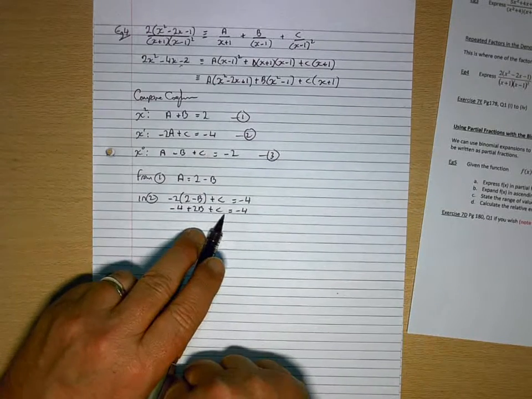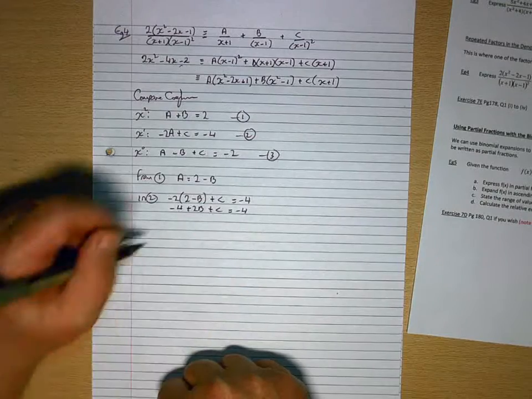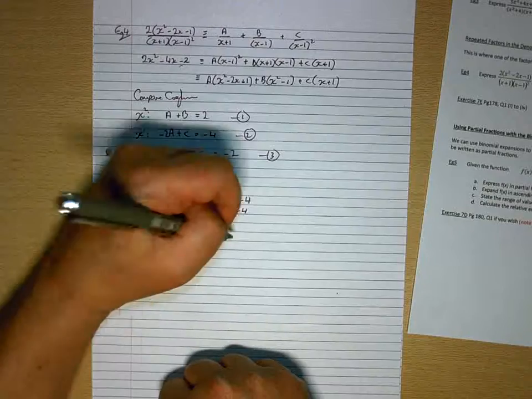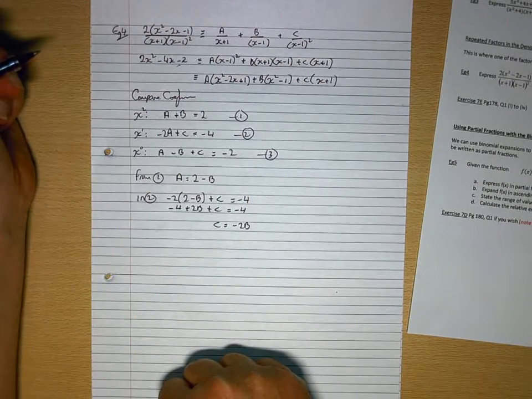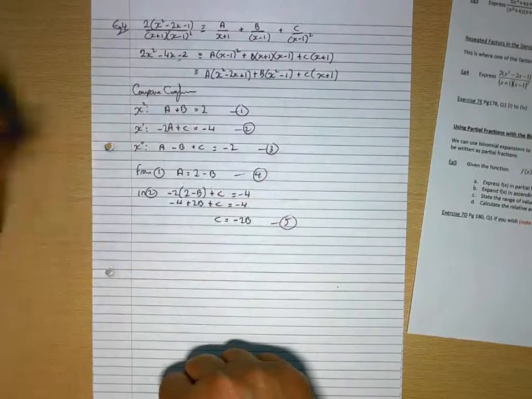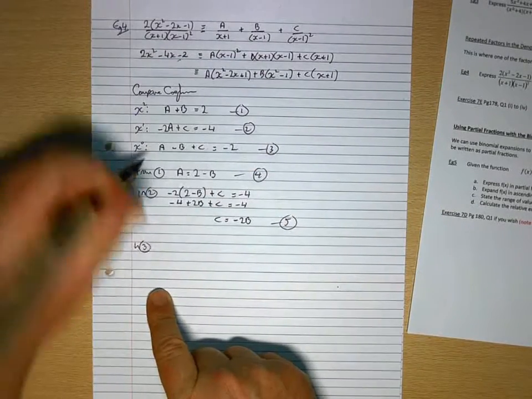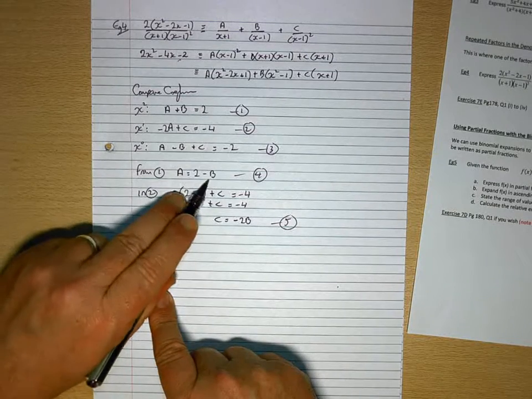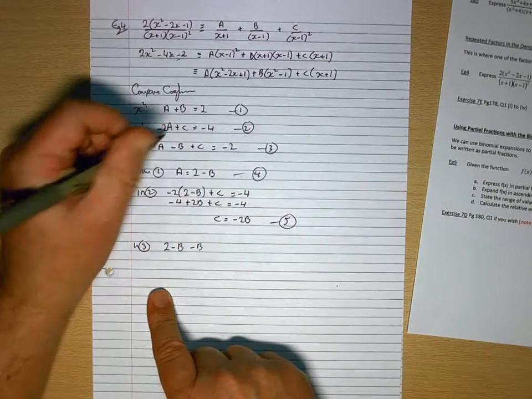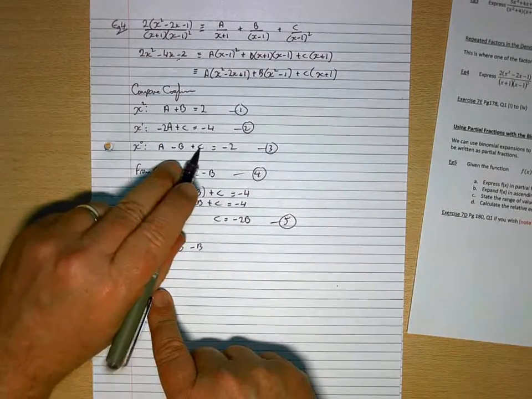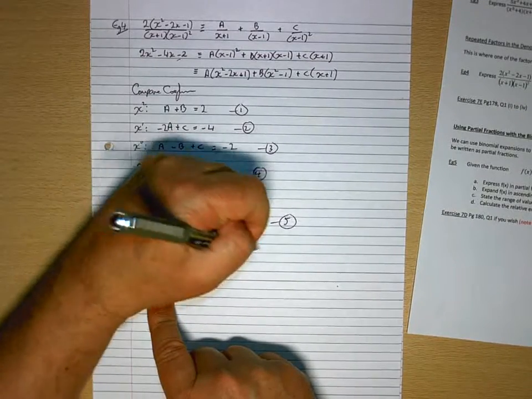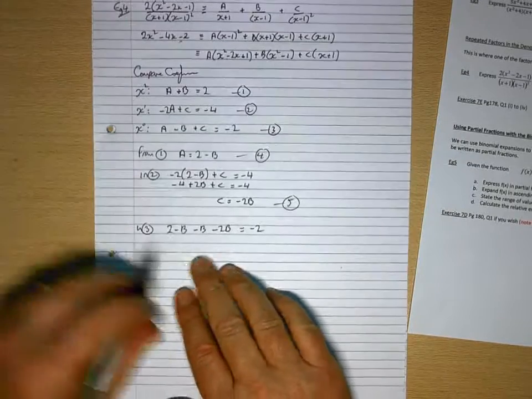I want to get C equals, so those going over, minus 4 becomes plus 4, so that cancels, leaving me C equals minus 2B. That's equation 4, that's equation 5. So if I put those now in 3, instead of writing A, I can write 2 minus B plus C, and instead of writing C, I can write minus 2B equals minus 2.